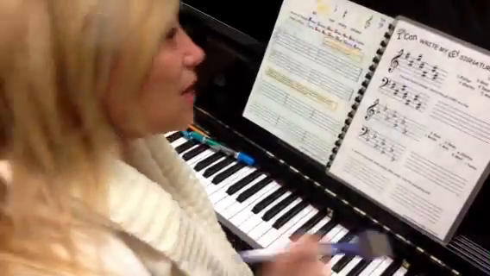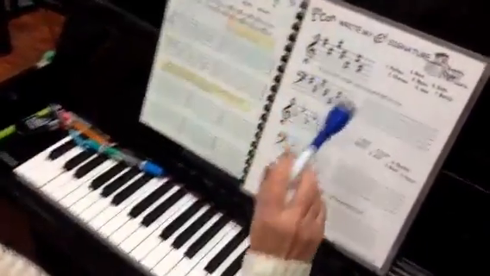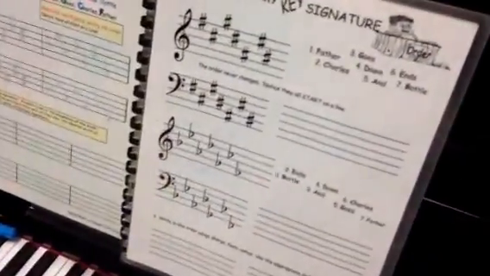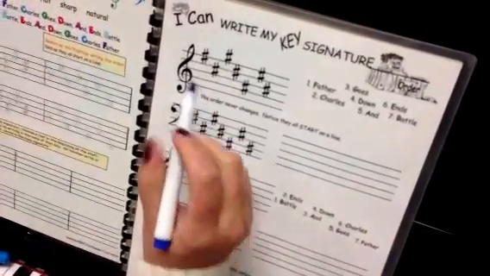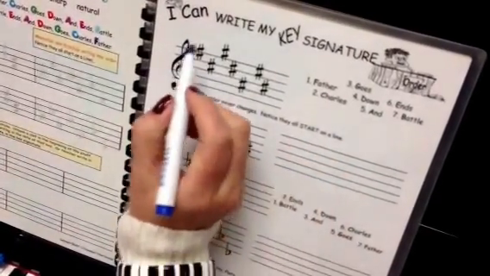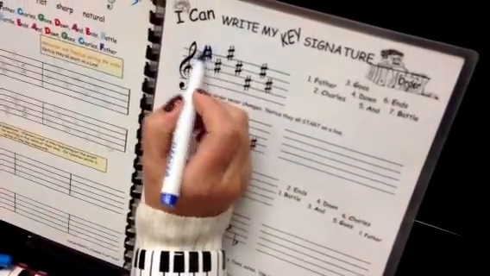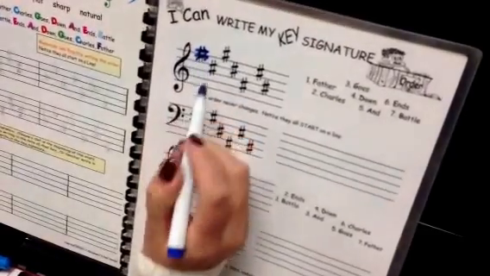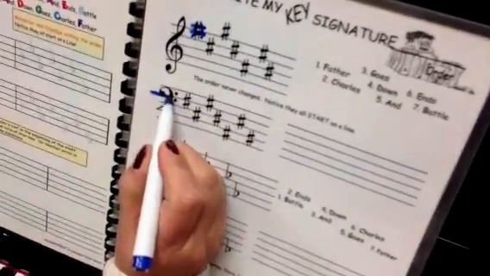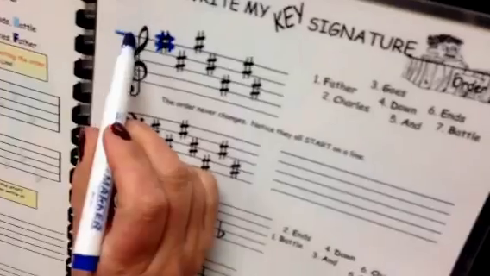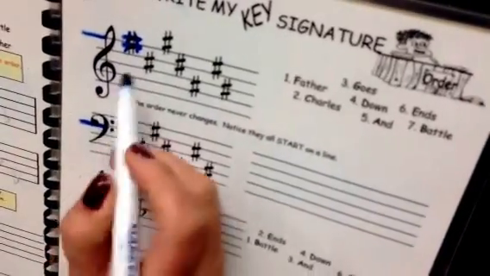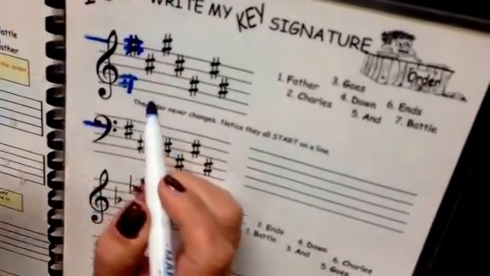So today we're going to talk about sharps and how to know what key we're in. Okay, so here's our sharps. We have to remember the order. Remember, it's Father. Now they always start on the line, whether it's the treble clef or the bass clef. You're going to notice it always starts on a line so that you know which one to start on. You won't start F here, for instance.